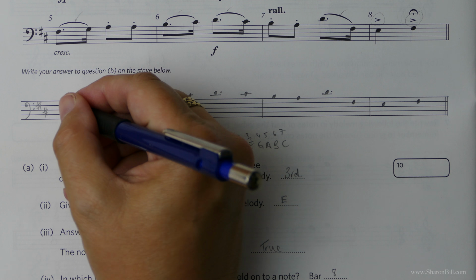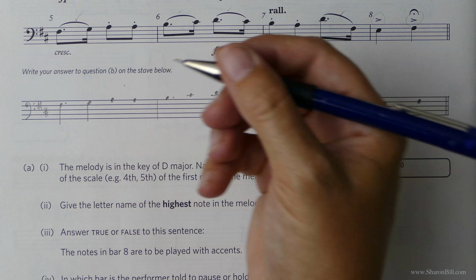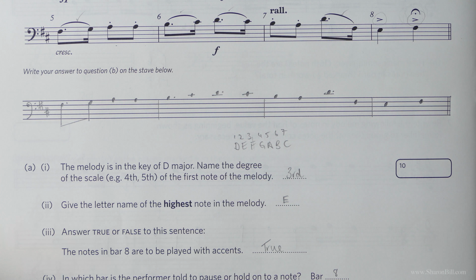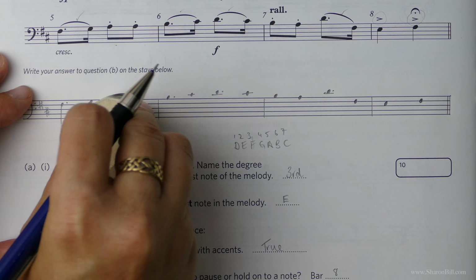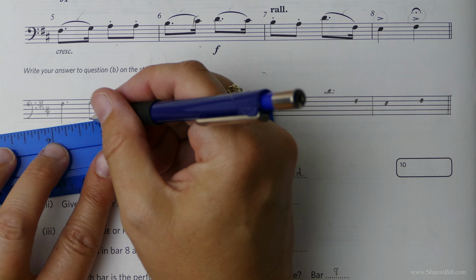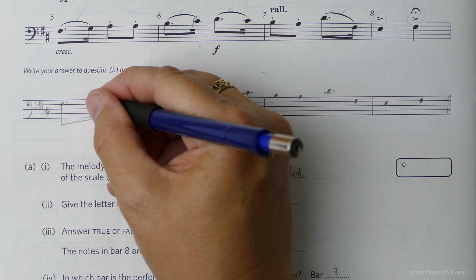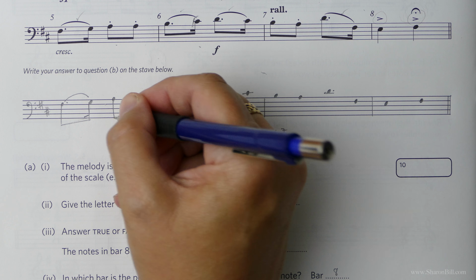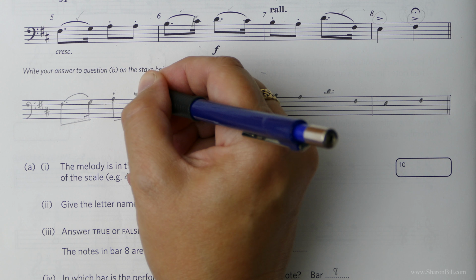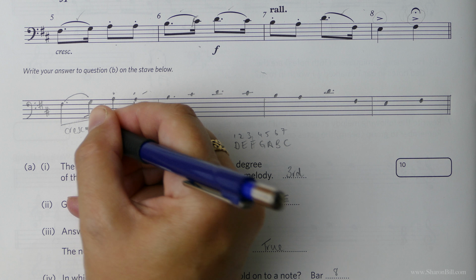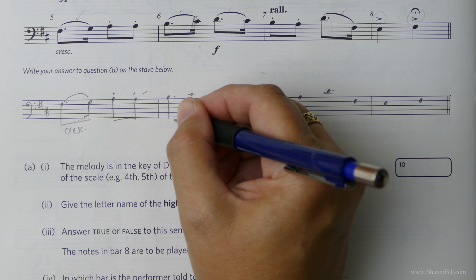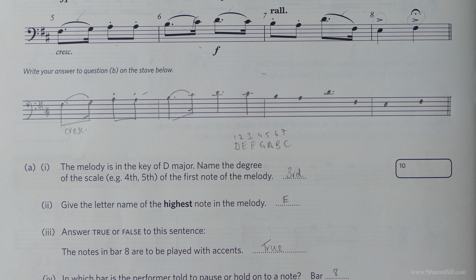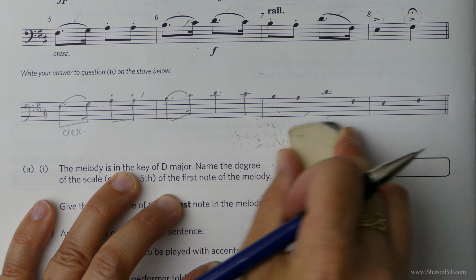So there we go. So by all means use a ruler if that's what it takes to keep it neat and tidy. Semiquavers, I'm going to pop the slur in. I'm just going to do this quickly, but you take the time that you need to get it accurately and neatly drawn. I think I'll just rub this out now so it's not going to be in the way.